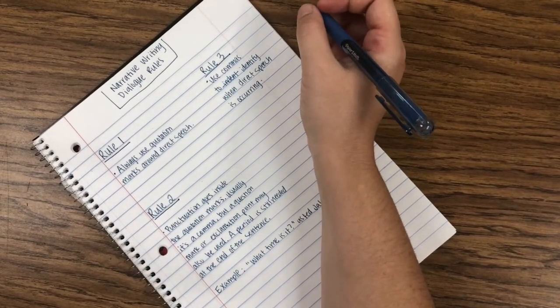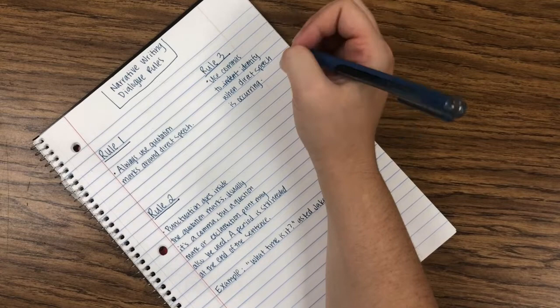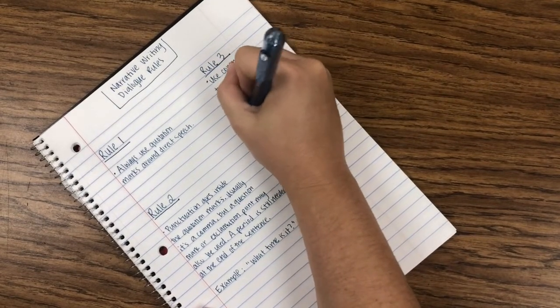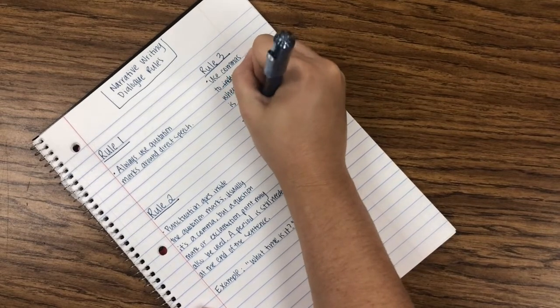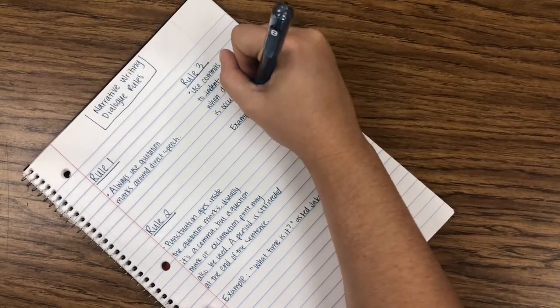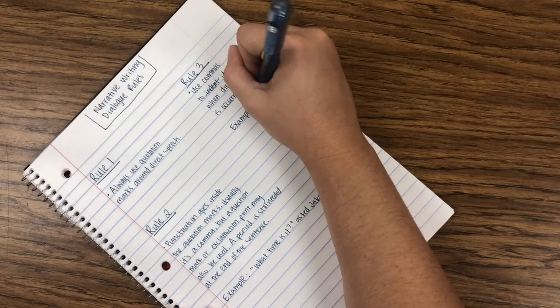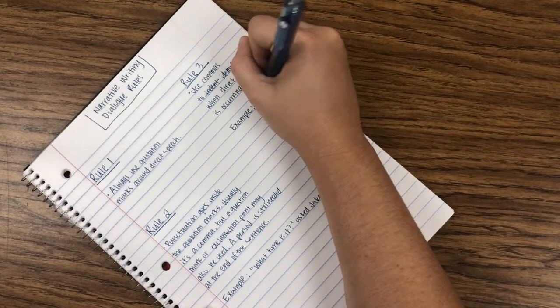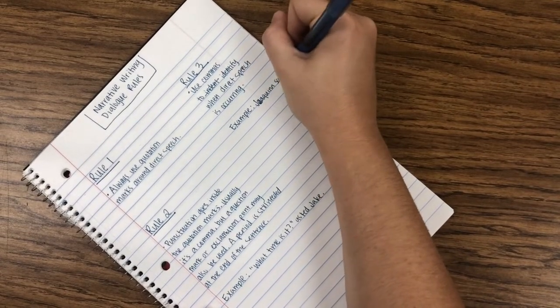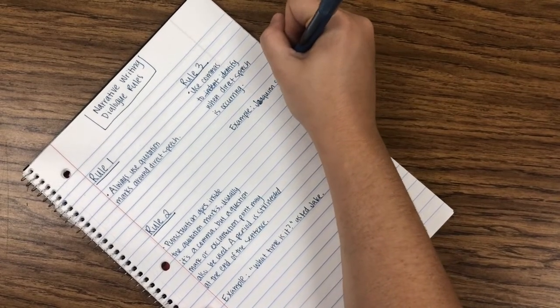So an example of that would be, Joaquin said, "I'm leaving." So we're going to write example, so we know it's our example. And then we have Joaquin said, and then we have a comma.